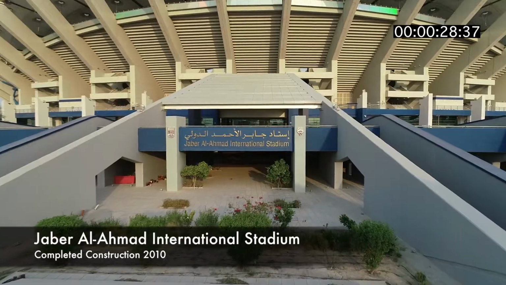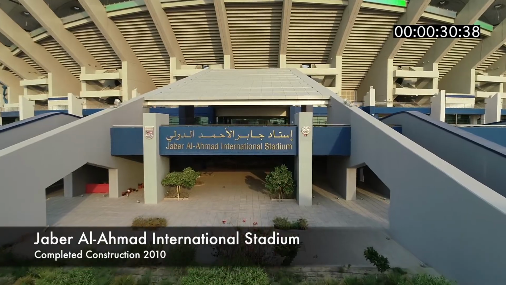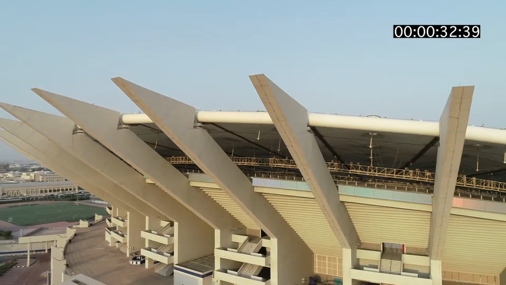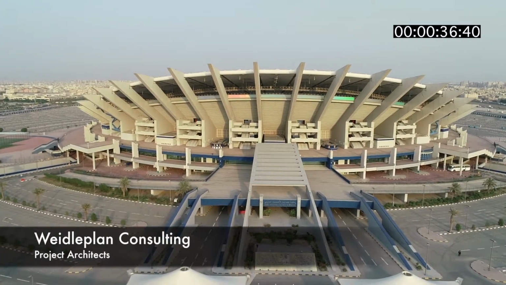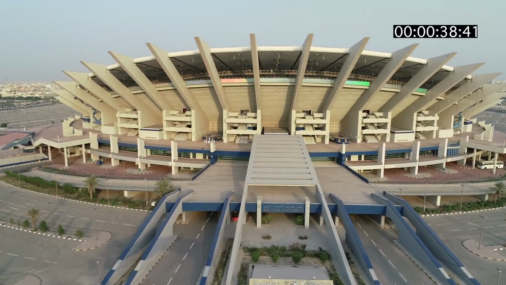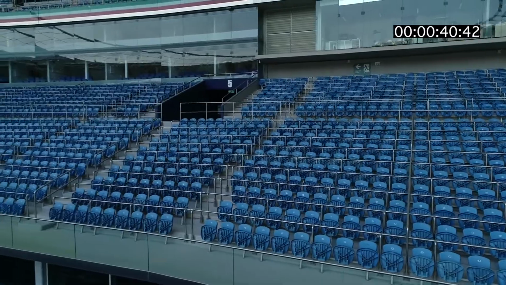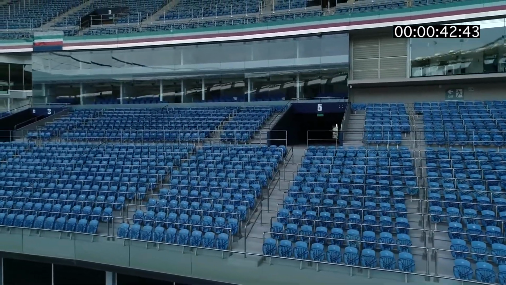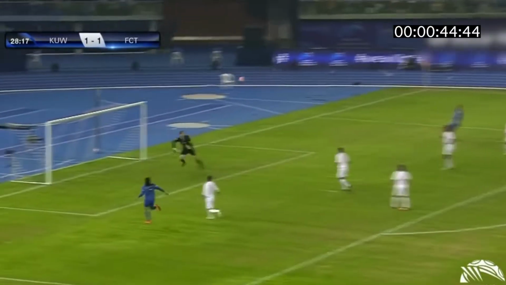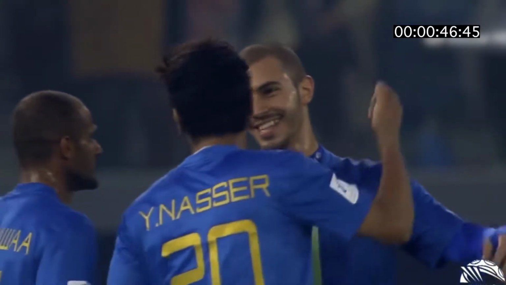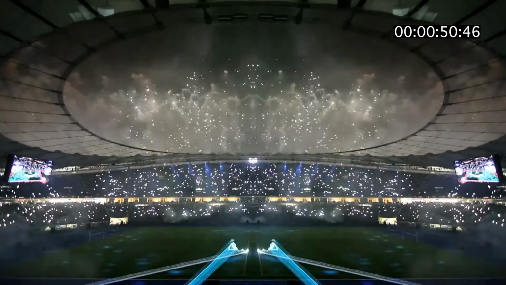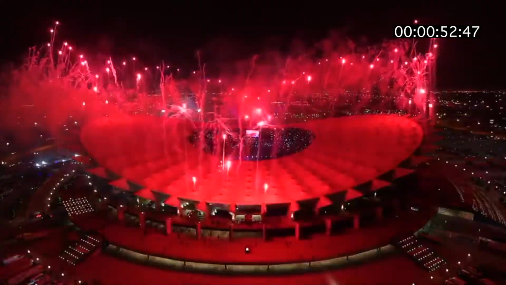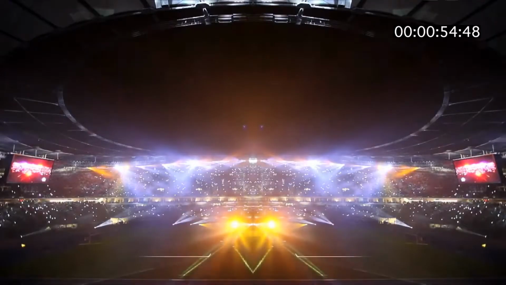Jabir Al Ahmad International Stadium is a beautiful monument and dynamic living sculpture. The 60,000-seat stadium was designed by architect firm Weidenplan Consulting of Germany and consists of 4 levels with 54 corporate boxes. The stadium is the current home of the Kuwait national football team, where Kuwait hosted the 20th Gulf Cup, along with a spectacular opening night celebration and multimedia show that lit up the sky.